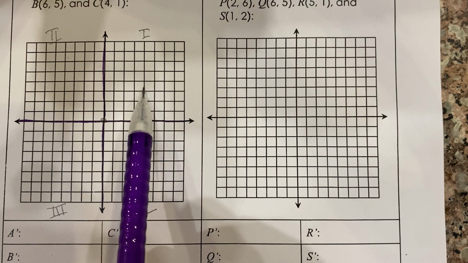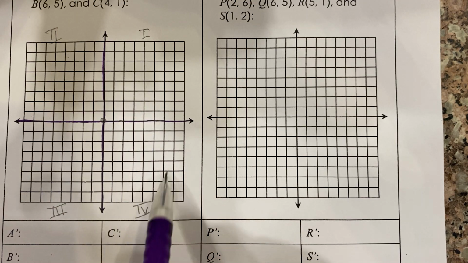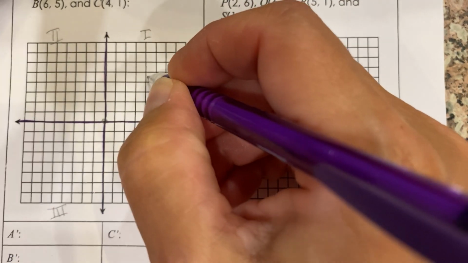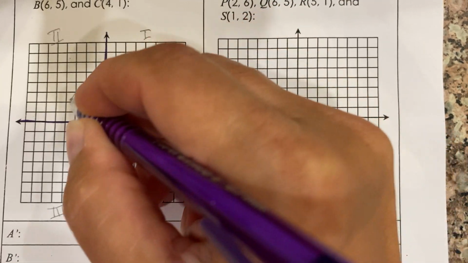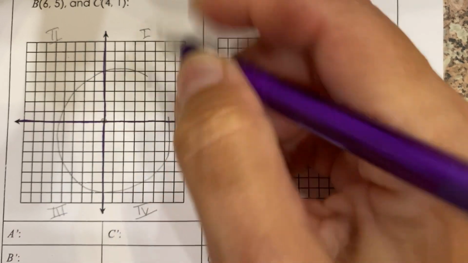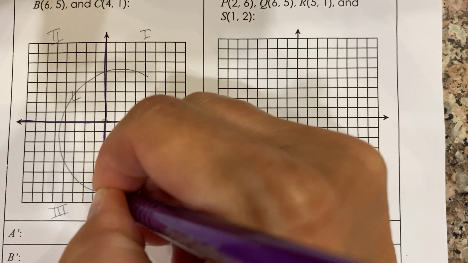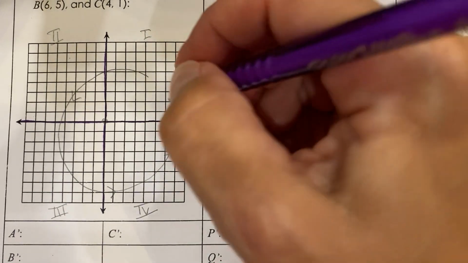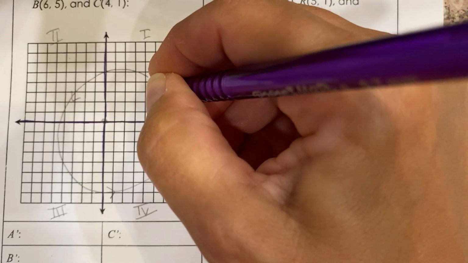We always start with 1, and we move in this direction. Now, this direction is something that's important for you to know, because if you move in this direction, what is that called? Counterclockwise. It's called counterclockwise.